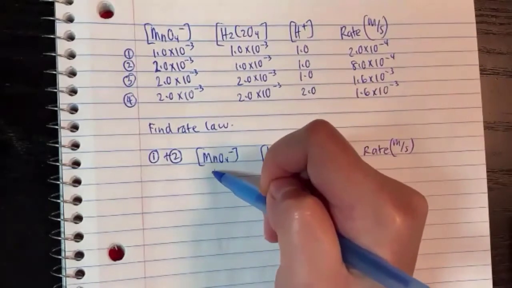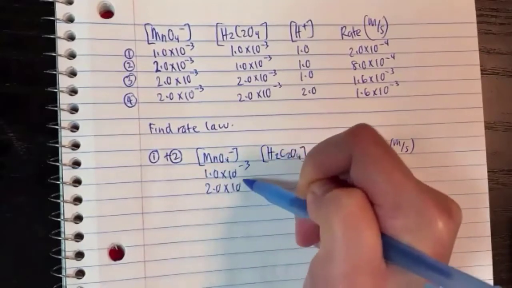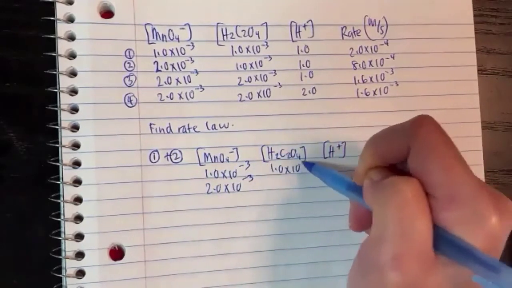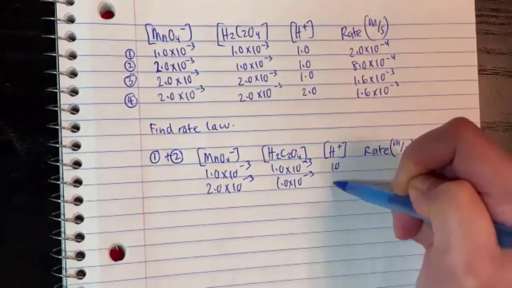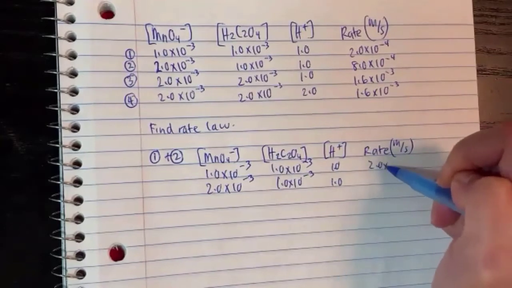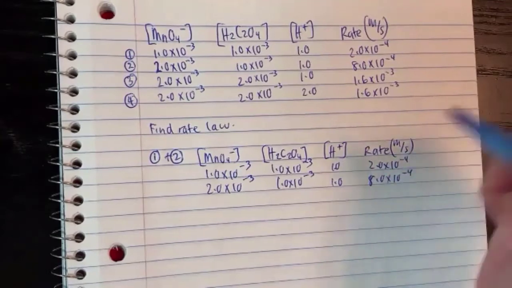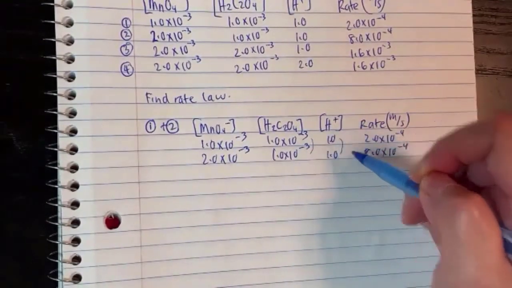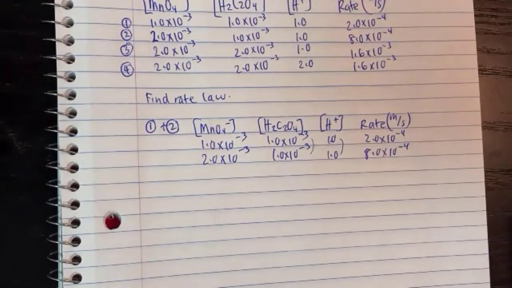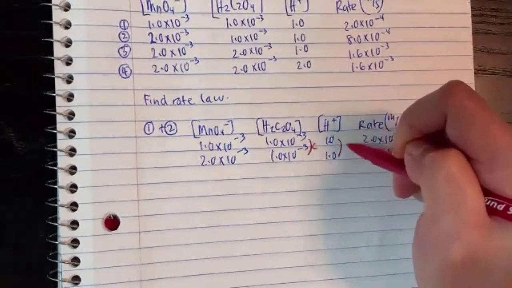So for lines 1 and 2, you have 1.0 times 10 to the minus 3, and this is 2.0 times 10 to the minus 3. And that's 1.0, 1.0, and this is 2, and this is 8. So you guys see how these are constant, right? I'll write it up in red. This one's constant. I'll just write C here because there's not a lot of space there.